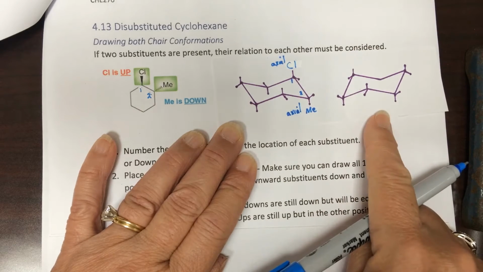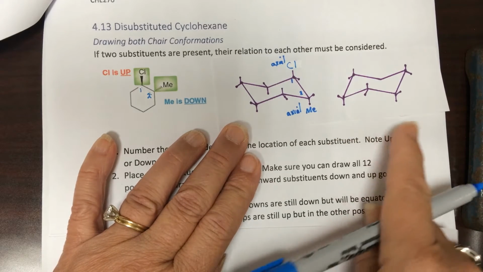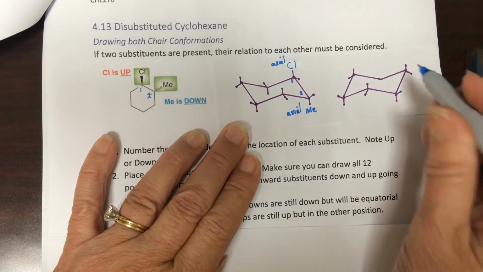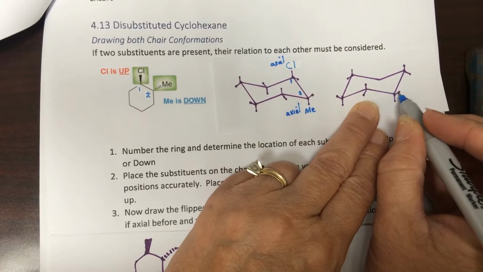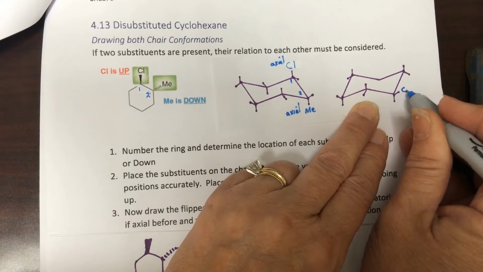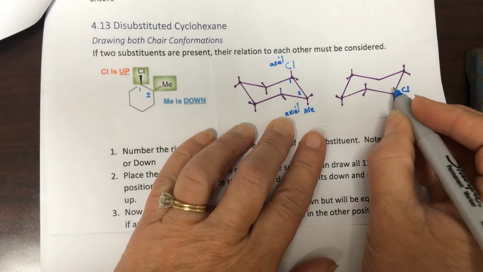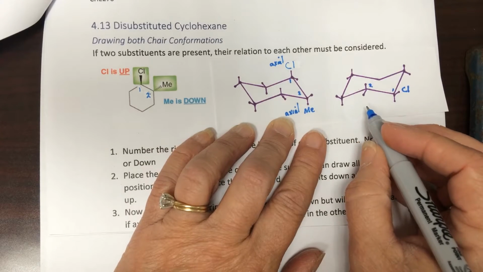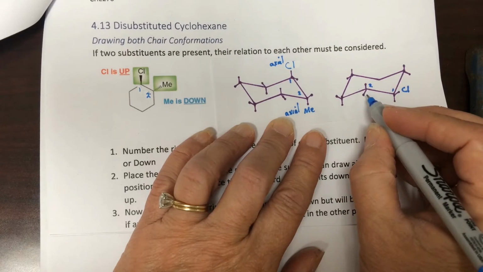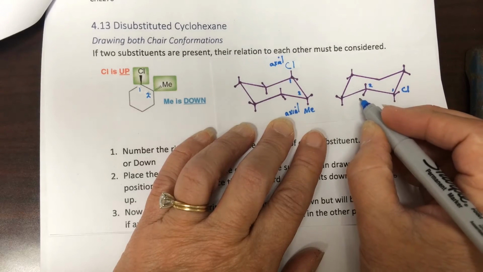When we do the ring flip, we'll want the chlorine to be up but equatorial. So we'll need to pick a position where the chlorine can be up and equatorial. This is one. The equatorial here is in the up position. We can put the chlorine right there. We need to put the methyl group on the next carbon that's right next to it, and it needs to be in the down position, and it needs to be equatorial, and so we'll put it right here.